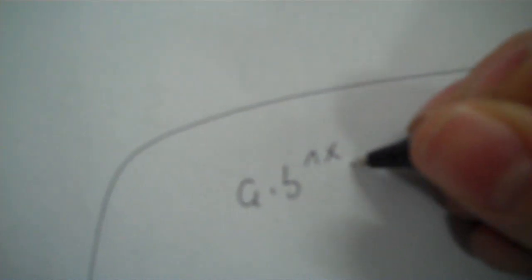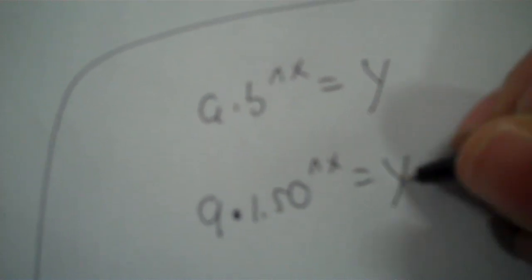Now we go set up our exponent function. We just have to remember to do something with the 12 rather than just put it to the 12th power, okay? So a times b to the power of x equals y. All right, so we started at 9, and then we started multiplying by the growth factor 1.50 to the power of x equals y.